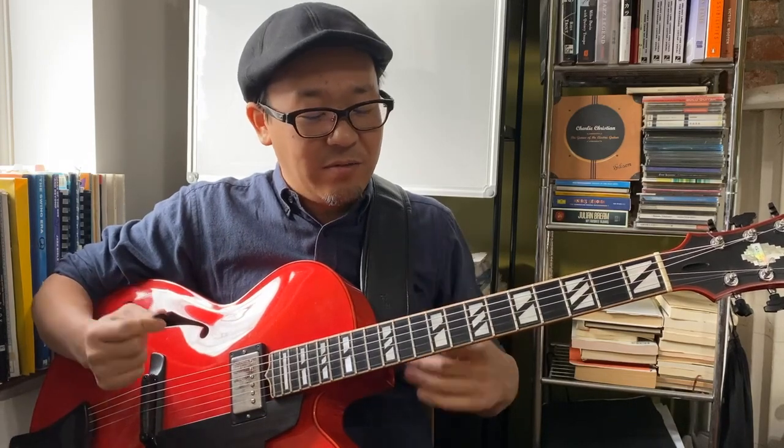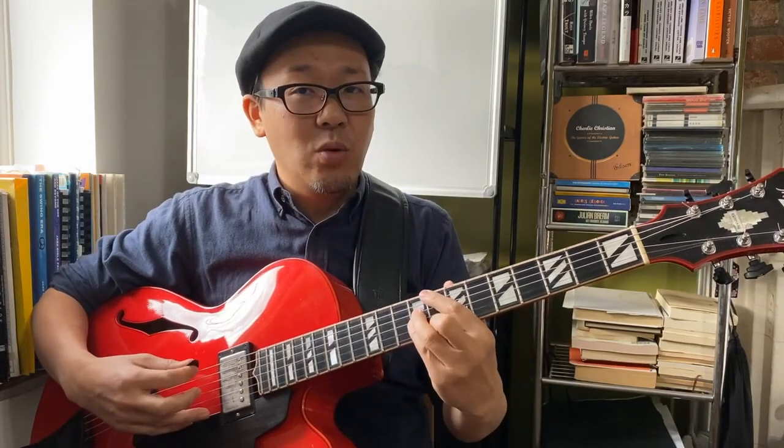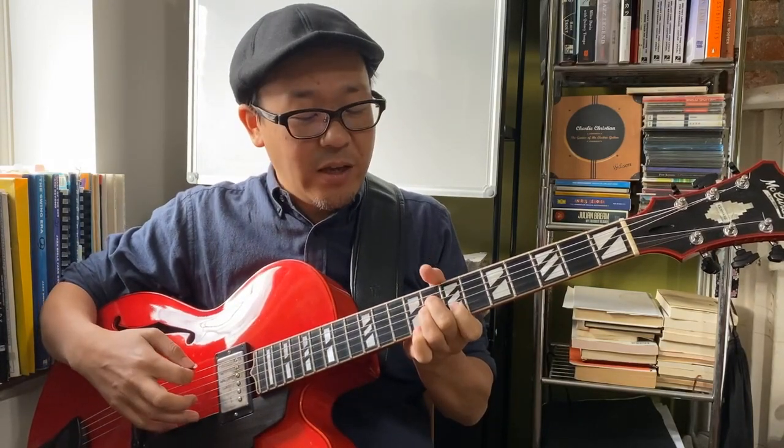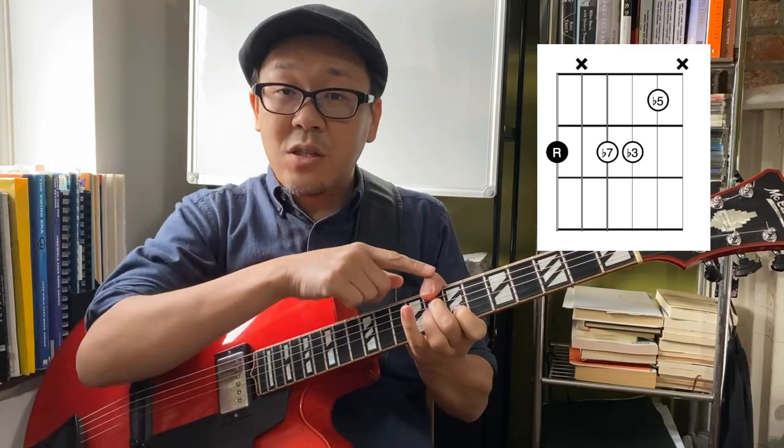Okay, last, we have minor 7th flat 5, C minor 7 flat 5, right? So we have root, flat 3, flat 5, flat 7. So basically, we flat all the notes except the root. If you want to go from major 7 chord, I have the root on the 6th string, so I move the shape down and then play like this: C, B flat, E flat, G flat.